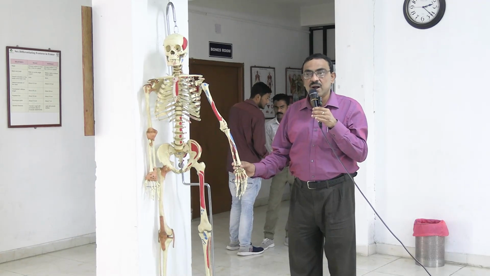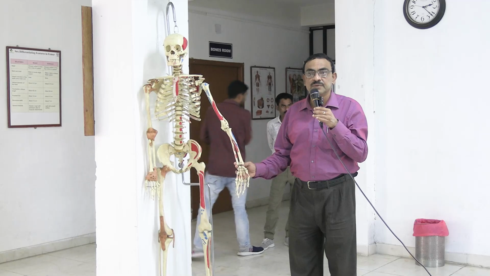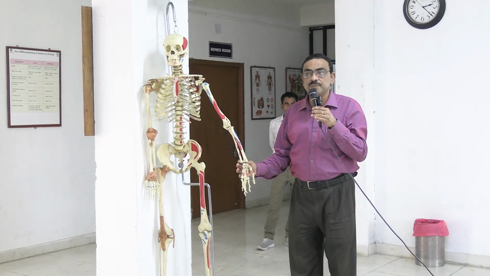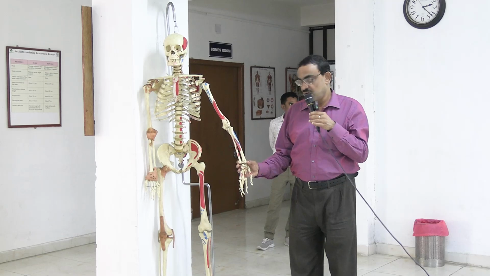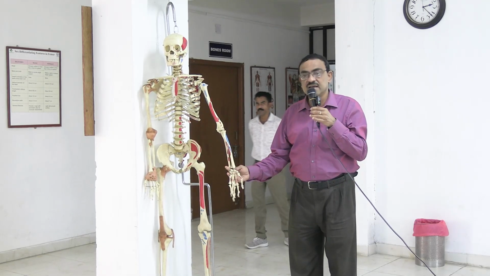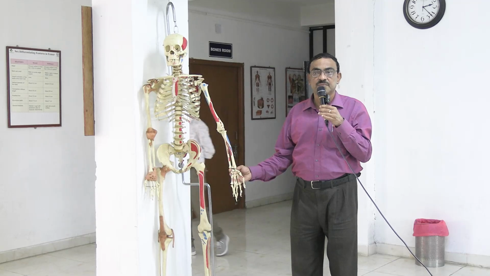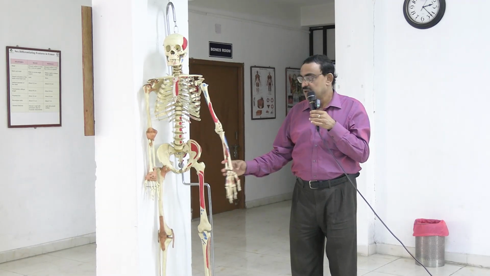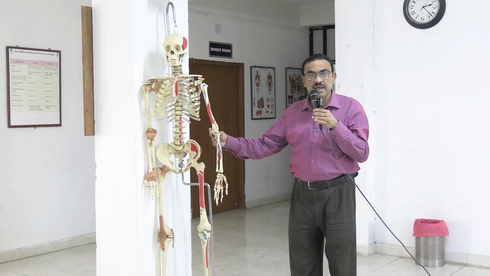In the lower level, connecting the styloid process of the radius and the ulna. That means at the level of the wrist and at the level of the elbow.